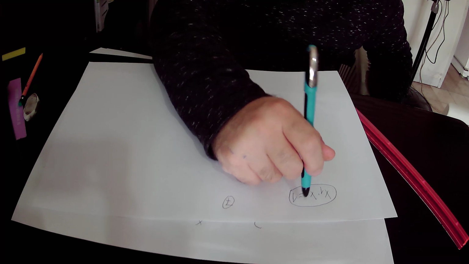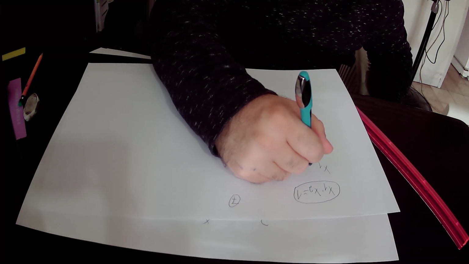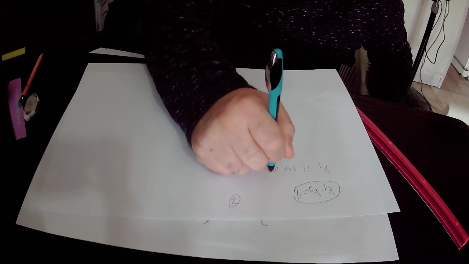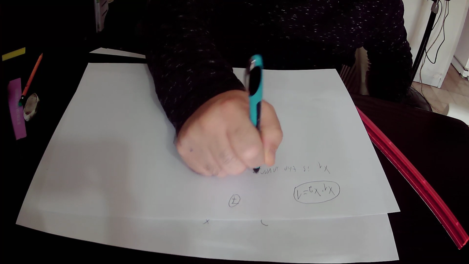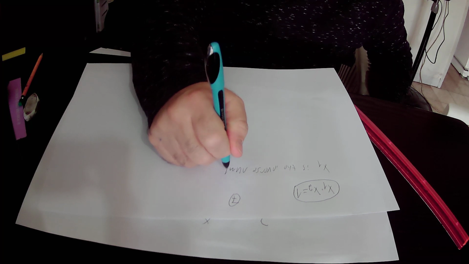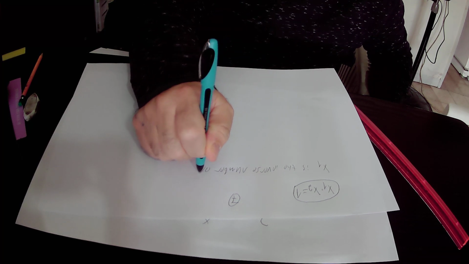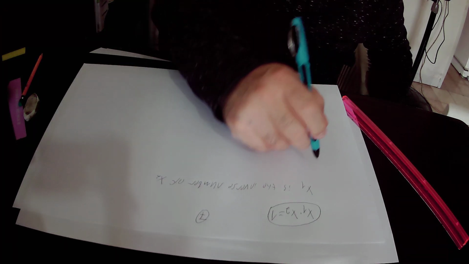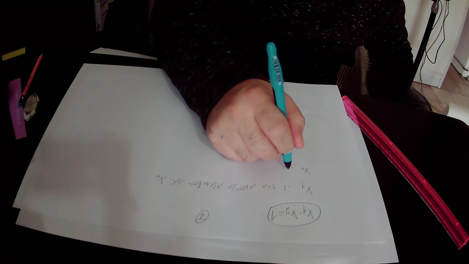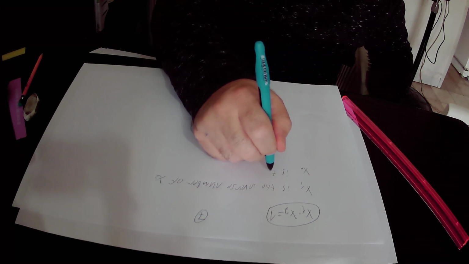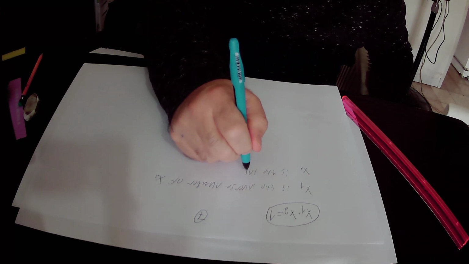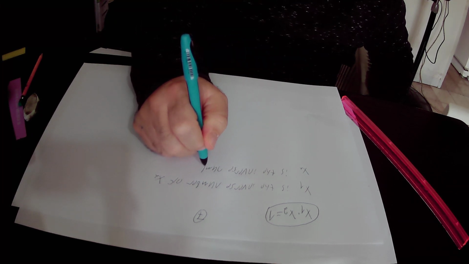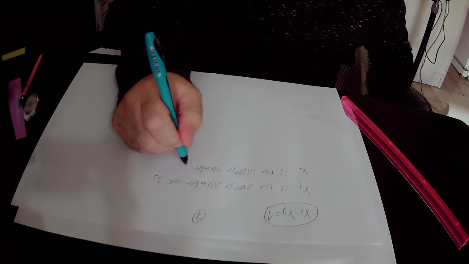It means that x1 is the inverse number of x2, and also x2 is the inverse number of x1.